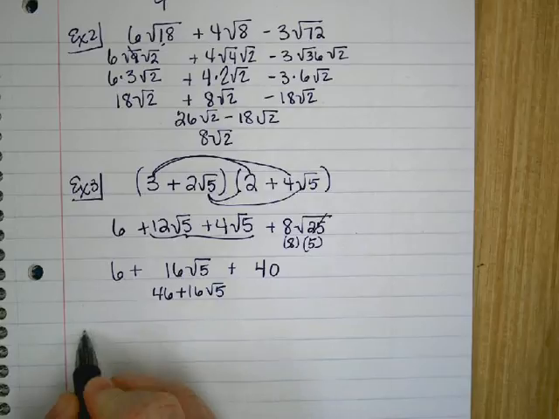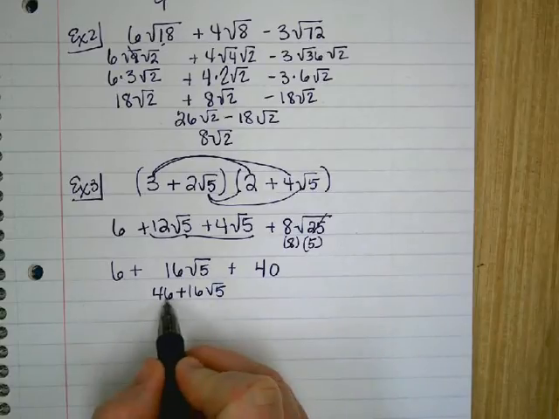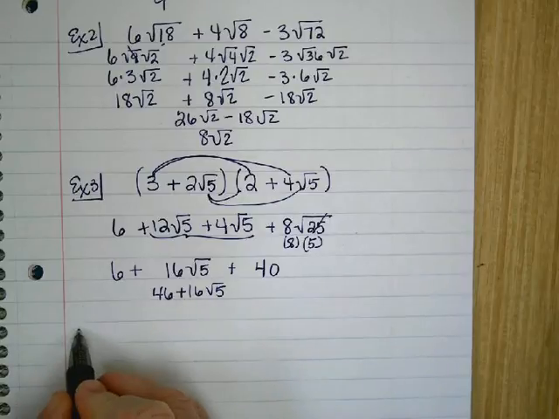So you don't further combine those? Nope, that's as far as it'll go. This one doesn't have a radical. This one does. Can't be put together anymore. Okay, let's do the next one.